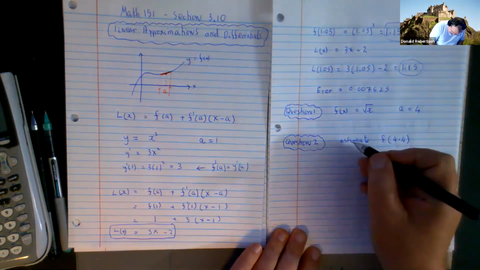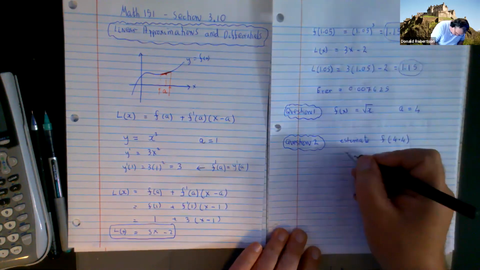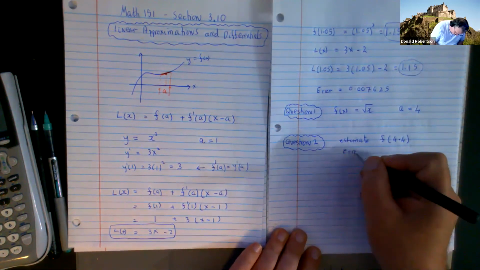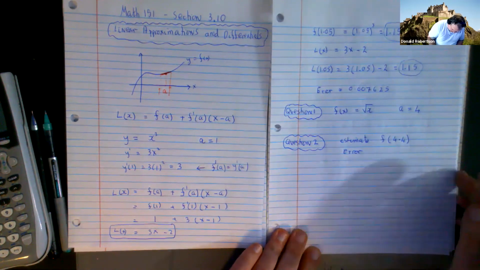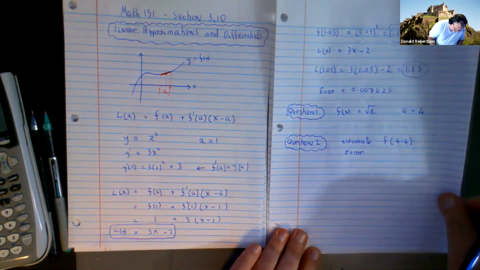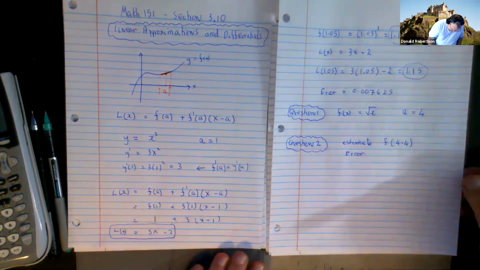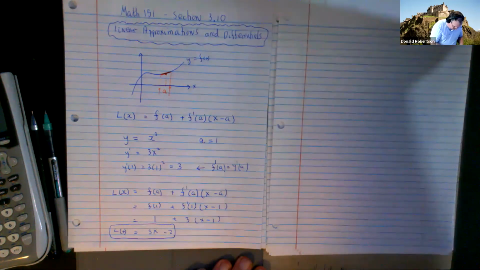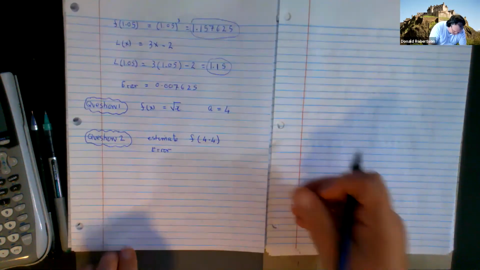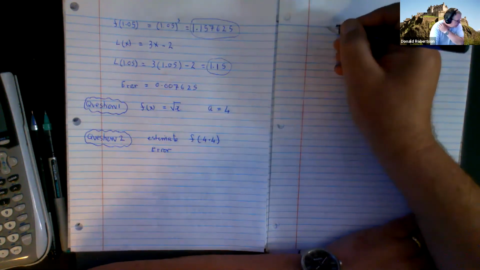Not only do I want you to estimate the value of the function like we did here, but I also want you to find out what the error is, just as we did here. And when you've done that, you've got 2 of the 5 questions that you need to get your extra credit. Let's move on and look at another example of a linear approximation function.